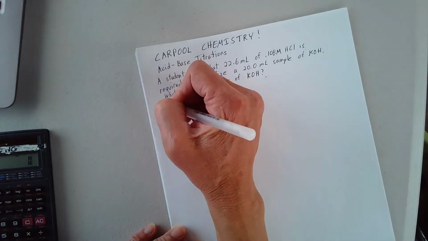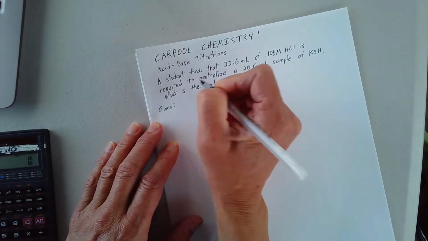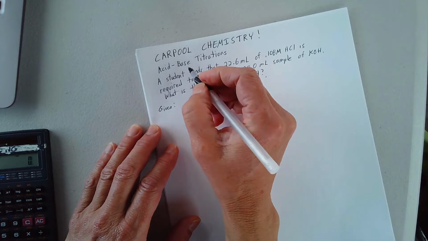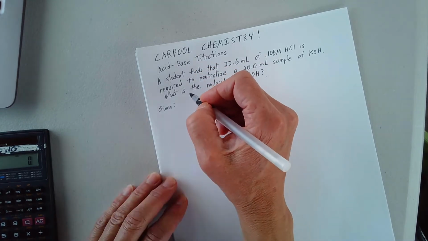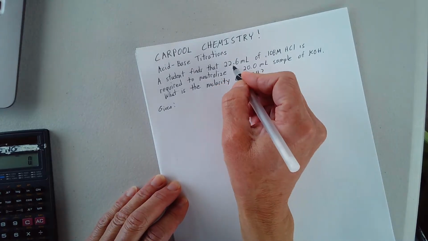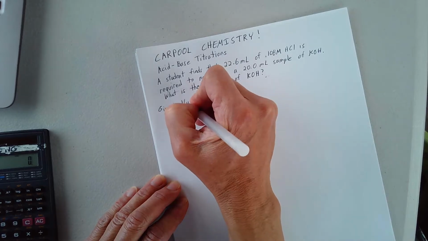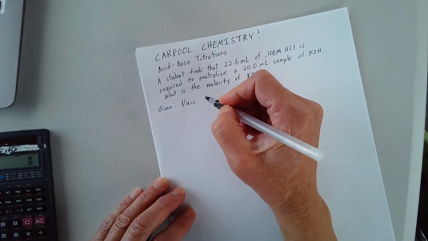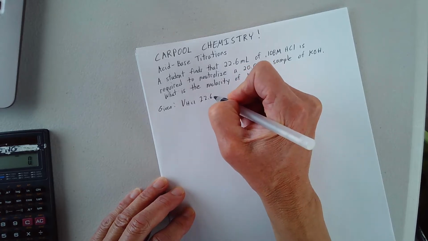Well, the first thing, of course, that we want to do is list the items that we are given, so we would know what we have available to us, and then afterwards we'll write down what we need to find so we know where we're going to need to go. The first item that's given to us is volume of the HCl is equal to 22.6 milliliters.